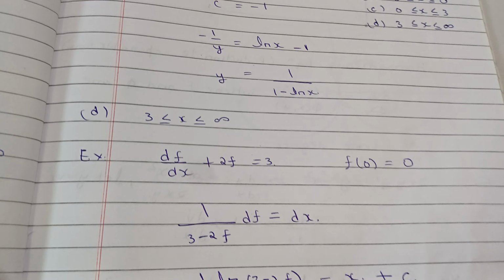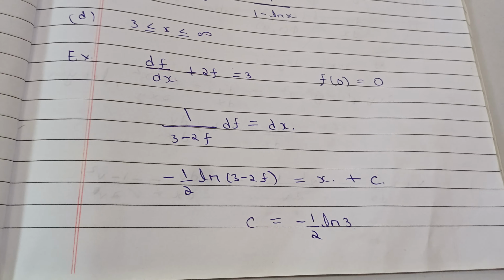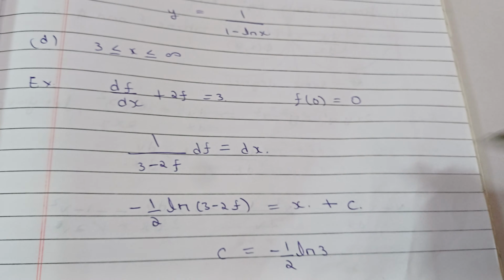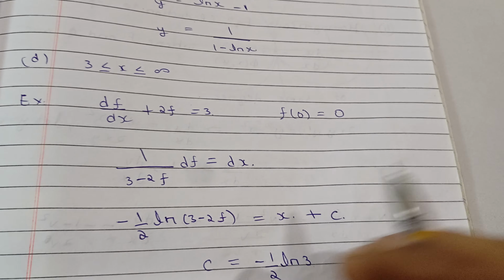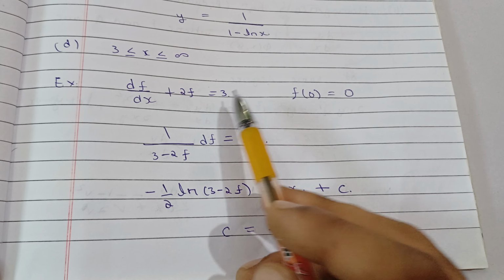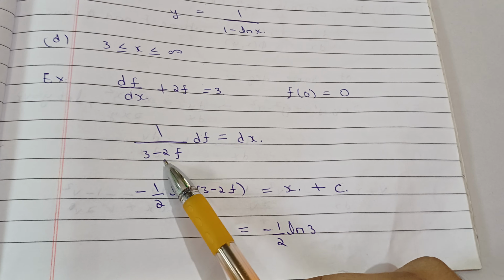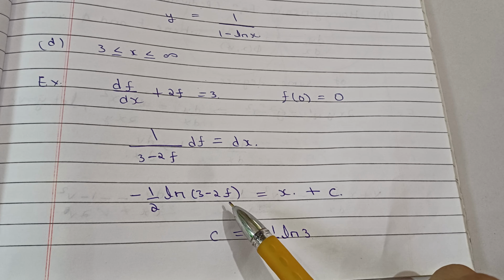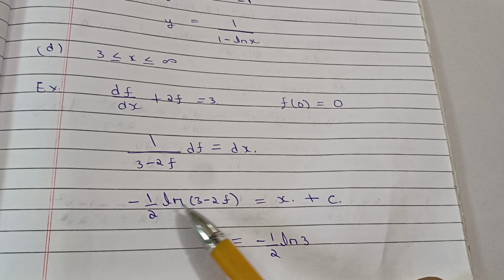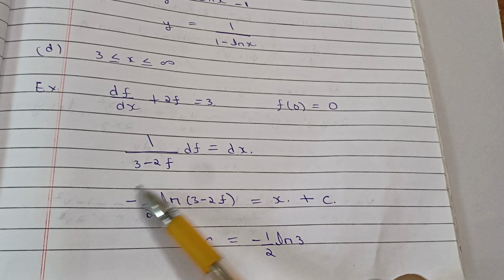Okay, now let's see one more example. df over dx plus 2f equals 3, and the initial condition given is f(0) equal to 0. Now try to solve, just use the separable method. 3 minus 2f comes to the downside, df equals dx. Now this is nothing but minus 1 upon 2 log of 3 minus 2f. If you differentiate it, you will get 1 upon 3 minus 2f times minus 2, which cancels out, and you will get this again.